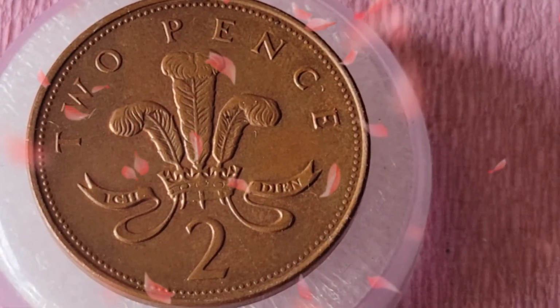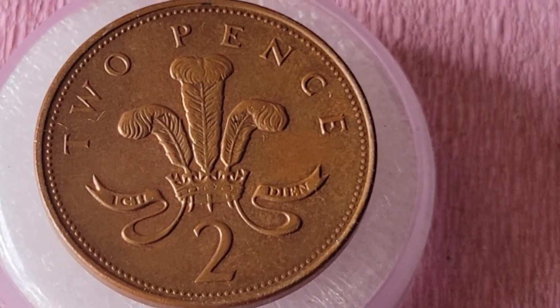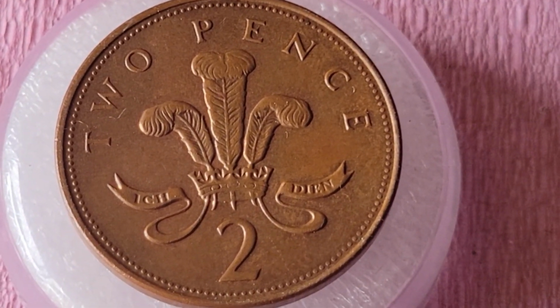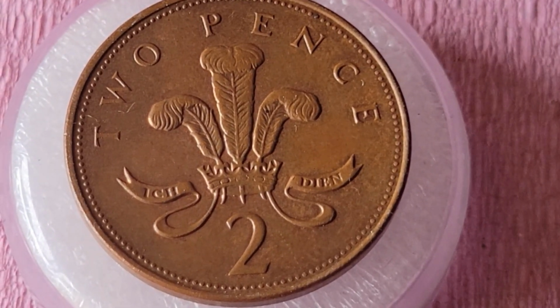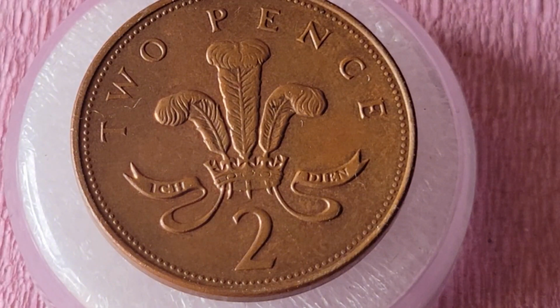In fact, some of these coins might even be worth millions under the right circumstances, but what makes this coin so special? How can you tell if the 1996 2 pence in your change is one of the valuable ones? And what factors have contributed to its increasing value over the years?